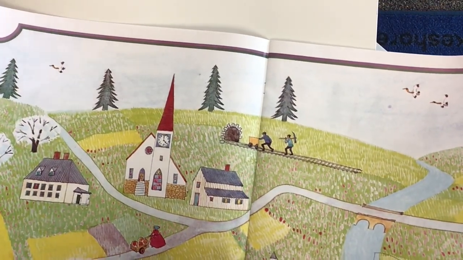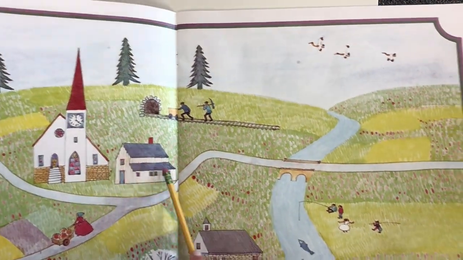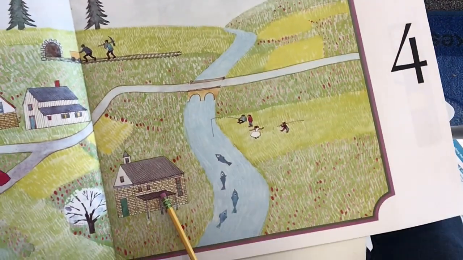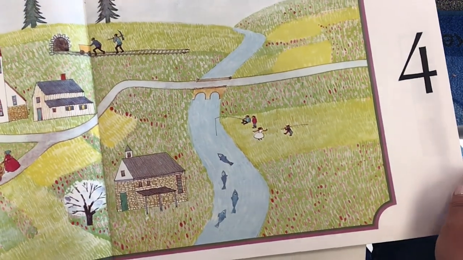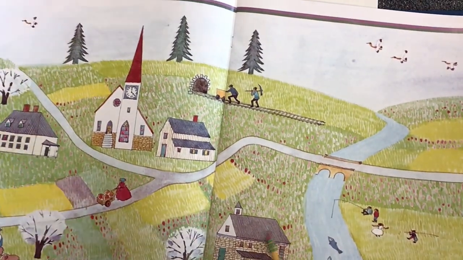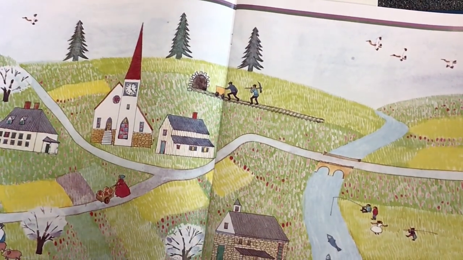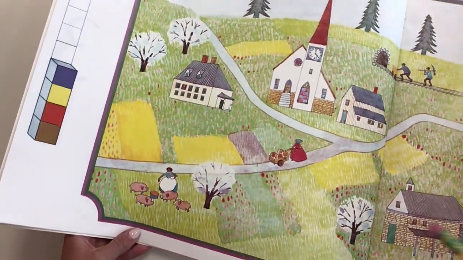Ooh, over here we add 1, 2, 3, 4. Now we have 4 houses. So each of these groups are adding. All of this is a group of 4. Let's count them. Even more things of 4.